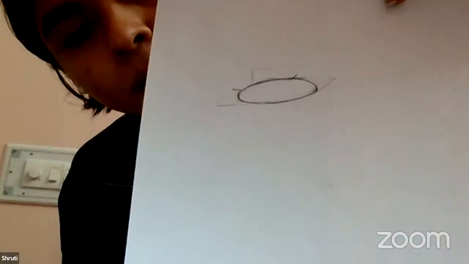So the minor and major axis is equidistant, right? And the diagonals, how do I measure it? The diagonals also pass through it, exactly. Like this is where the diagonals will pass, right? The diagonals won't be equidistant, right?